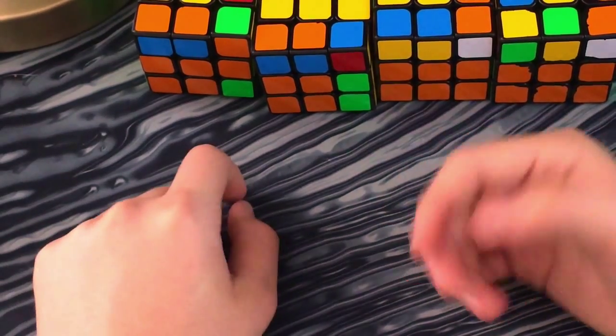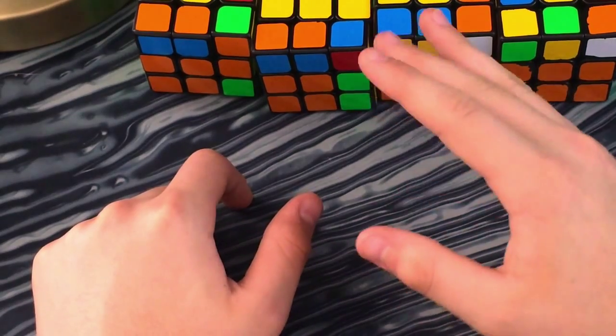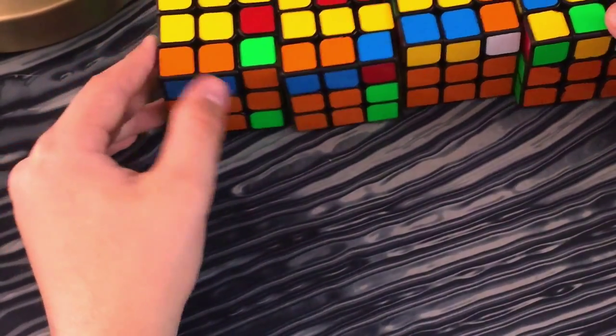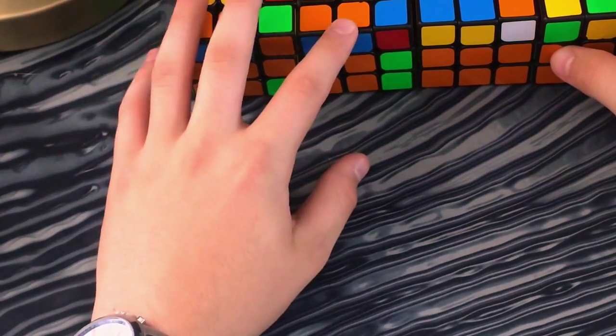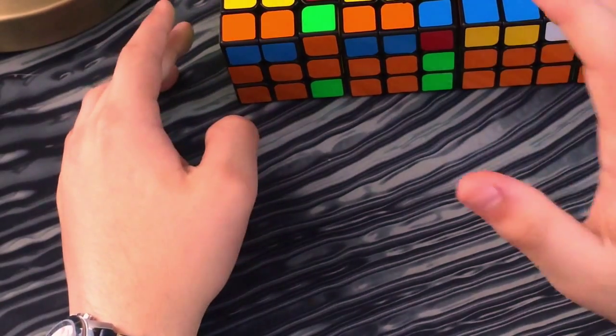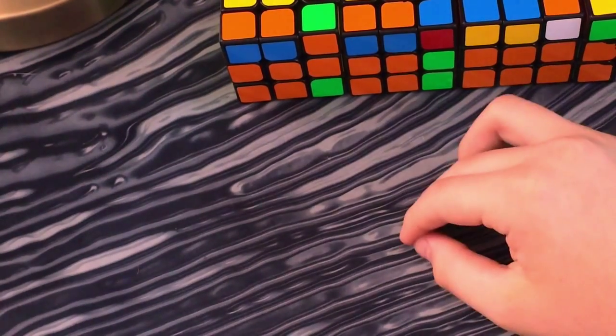Alright, so this is a beginner tutorial for a beginning and advanced topic. It's actually not that hard to learn. I learned it right away. So before I get started, there's one trigger I want you to learn, and an understanding of orientation during the last layer.